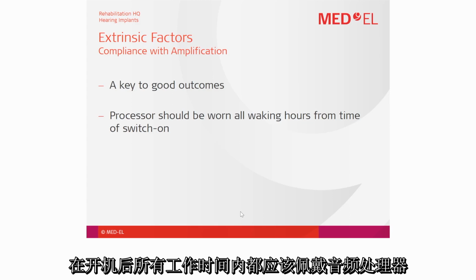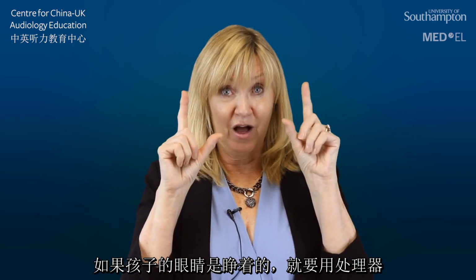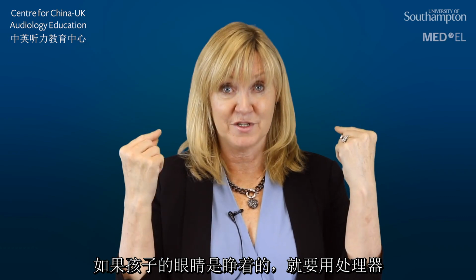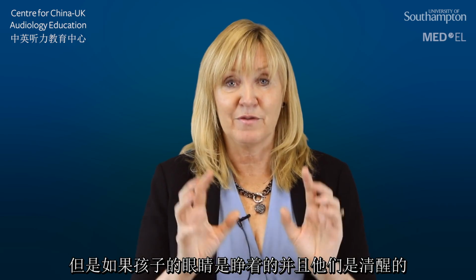The audio processor should be worn all waking hours from the time of switch on. So we sometimes say to parents, if the child's eyes are open, the processor should be on. Of course, we would recommend that children take their processors off while they're asleep. But if the child's eyes are open and they're awake, then we want those processors on so that we can start building an auditory system. A real key to good outcomes.